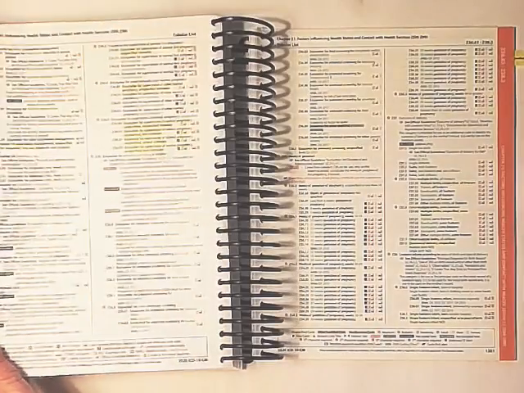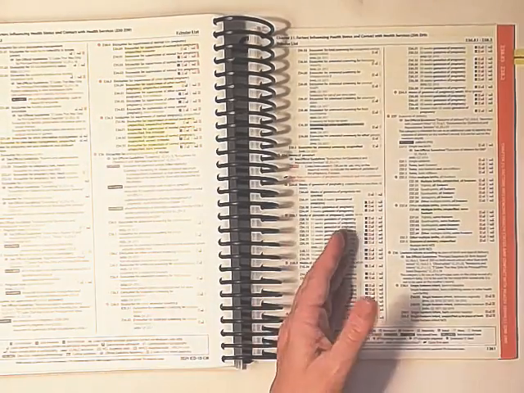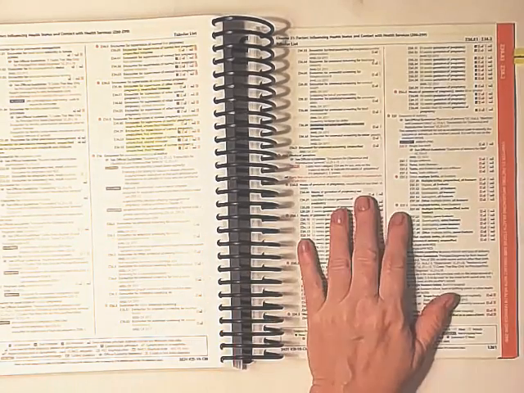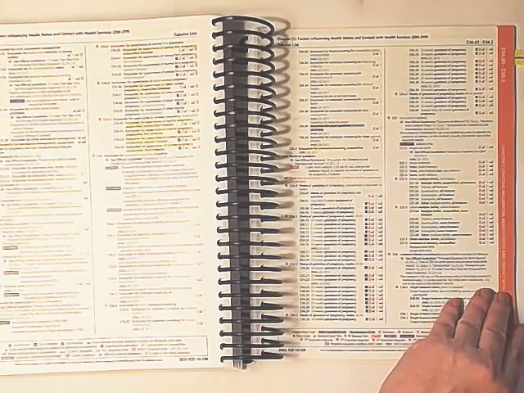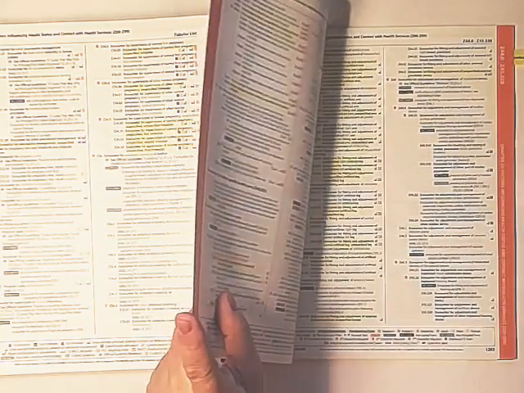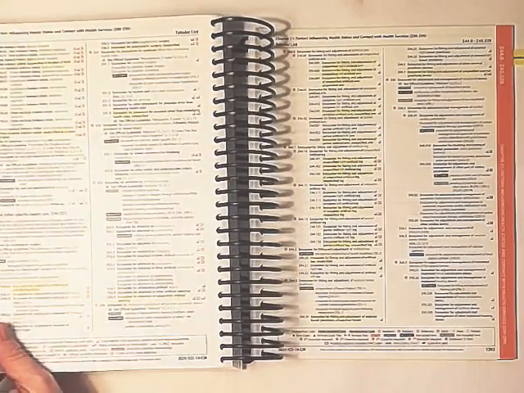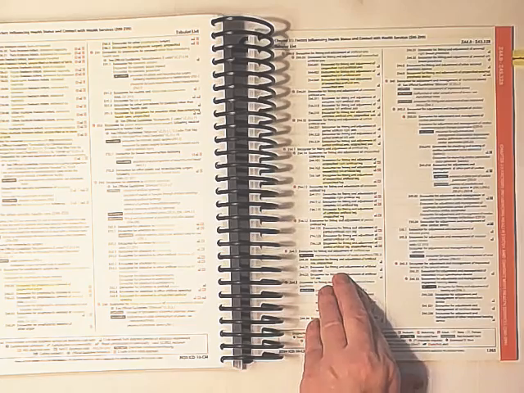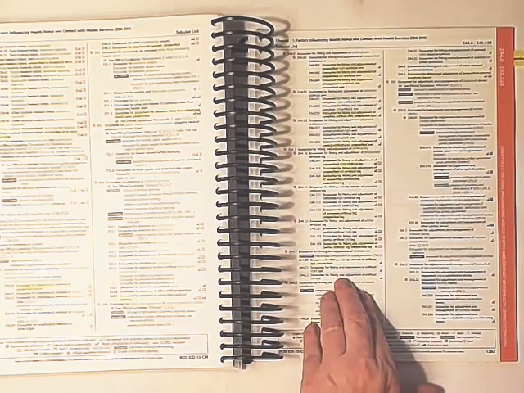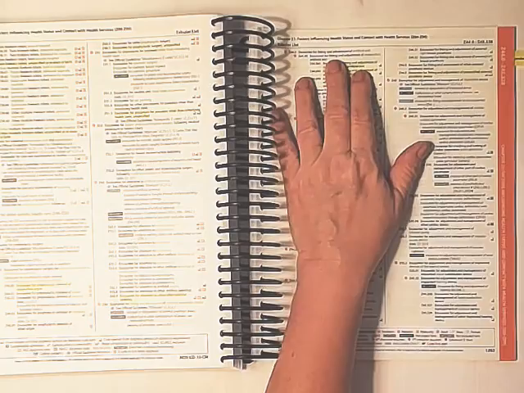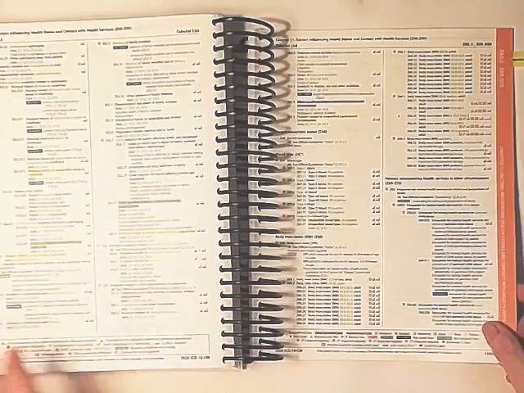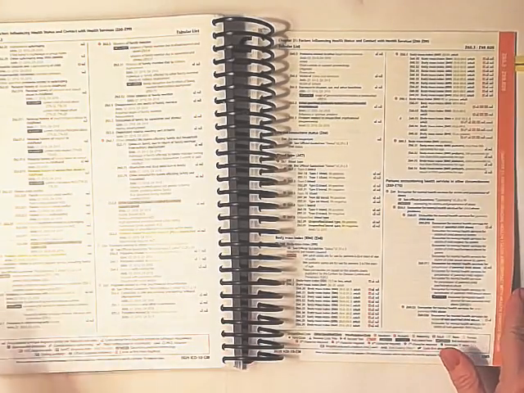You have different Z codes: encounter for sterilization, encounter for pregnancy screening, antenatal screening, encounter for contraception. You have your prosthesis. So you have an artificial arm. This could be an encounter for fitting and adjustment of an artificial arm. Lots of different, just across the board, weird stuff in here.